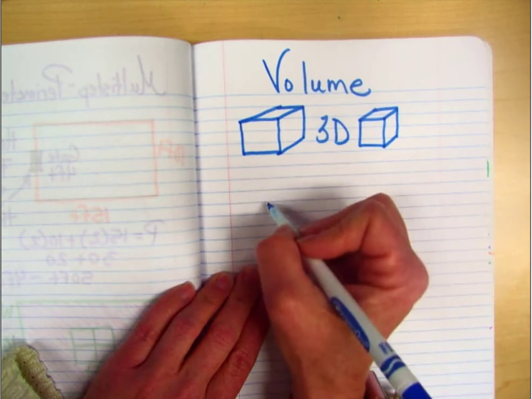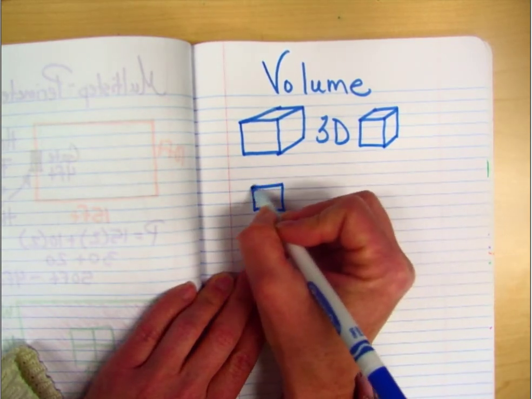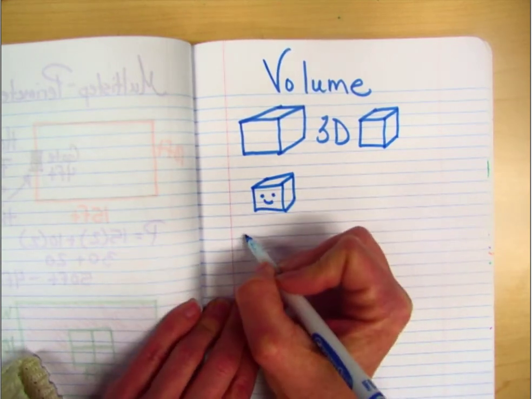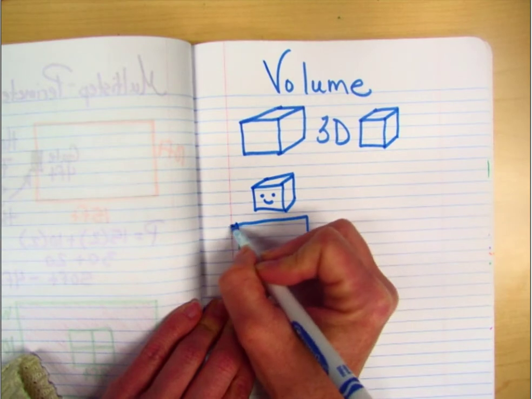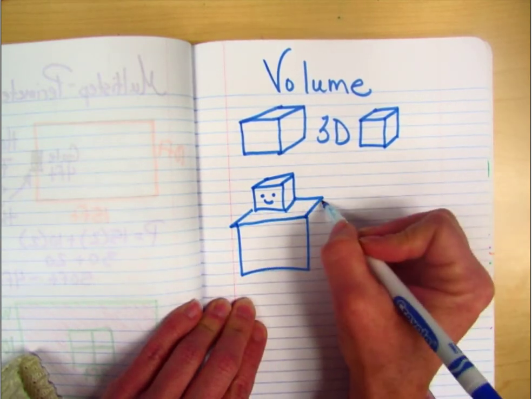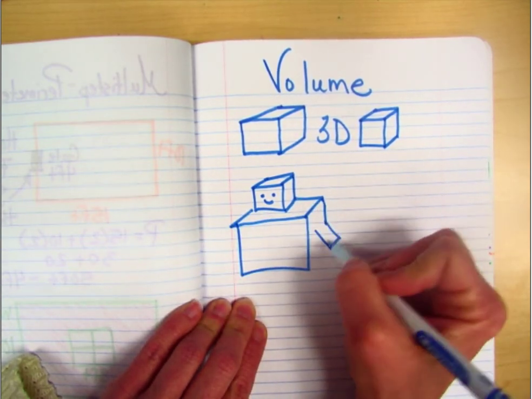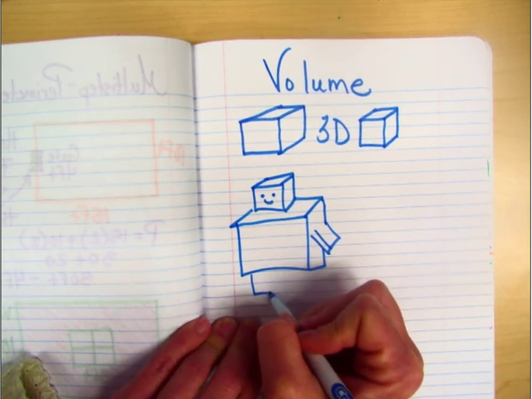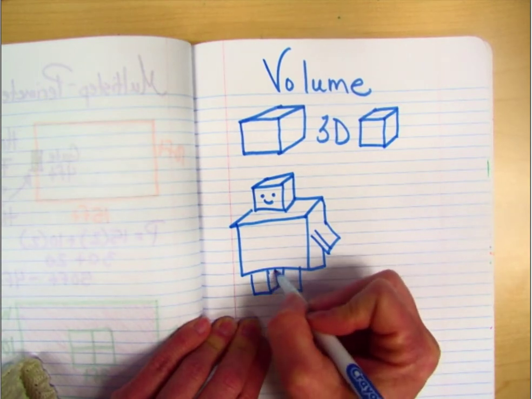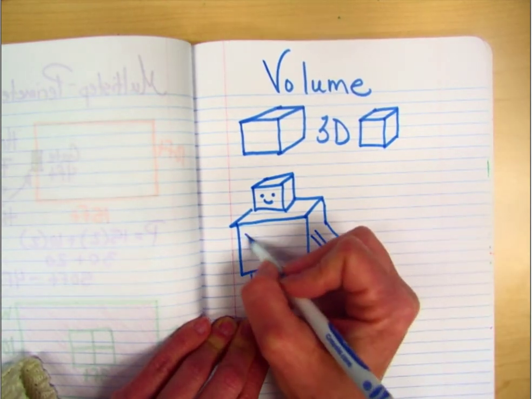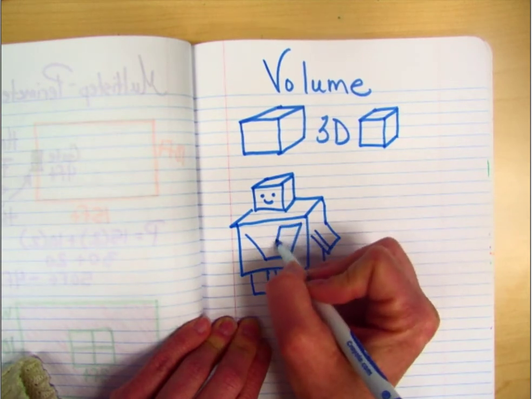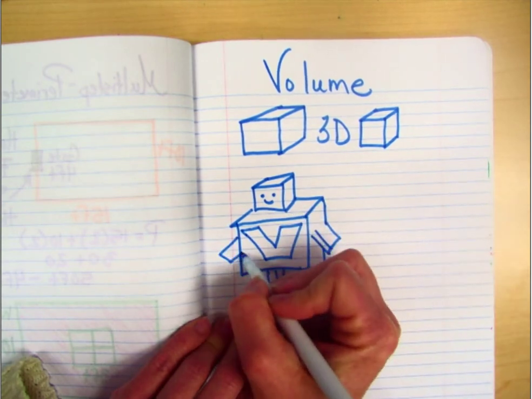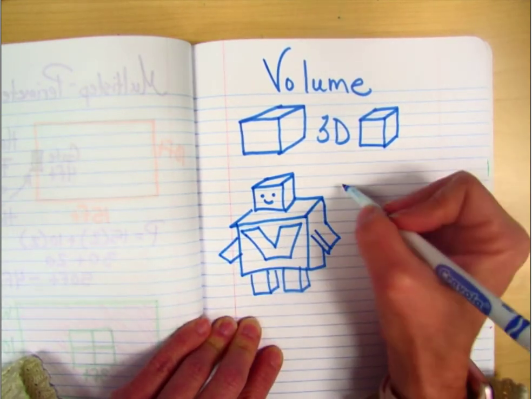So there's a formula for volume, and my superhero, Volume Man, he's the big guy. He is super boxy, and you have to remember when you're doing volume questions, your answers are probably going to be pretty big by the time you get done with most problems. So when you're doing volume, your formula is going to be length times width times height.